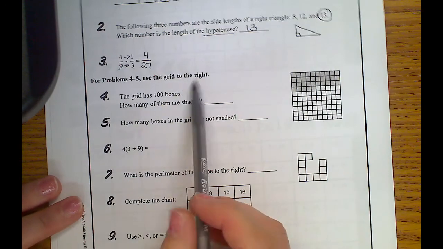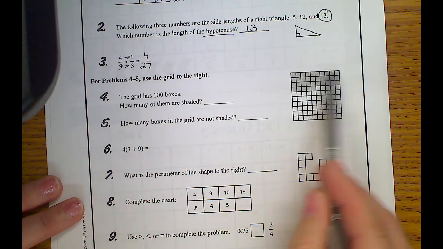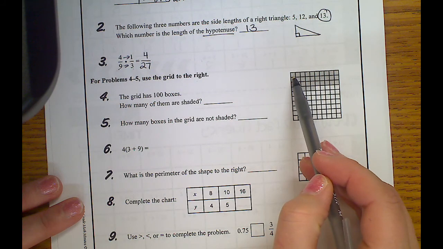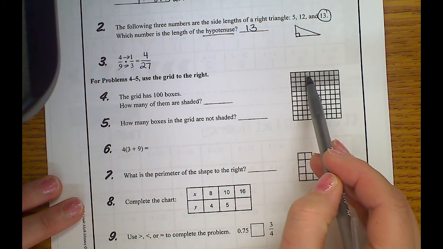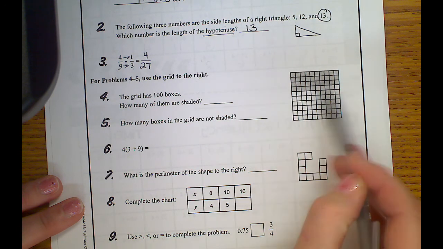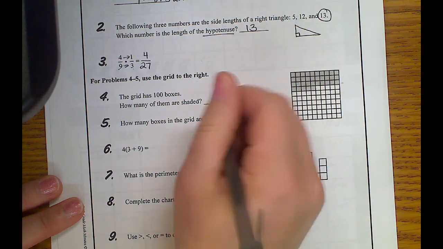Next, for problems 4 through 5, use the grid to the right. The grid has 100 boxes. How many of them are shaded? So I'm just going to double check to make sure these are in rows of 10. 1, 2, 3, 4, 5, 6, 7, 8, 9, 10. They are. So 10, 20, 30. 1, 2, 3, 4, 5.